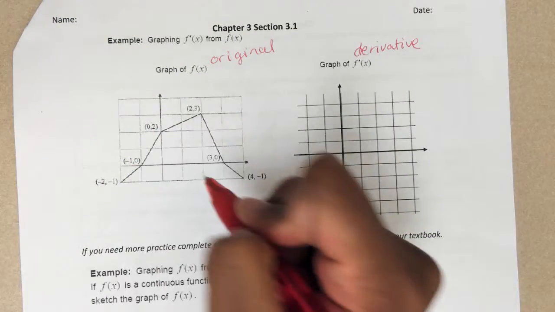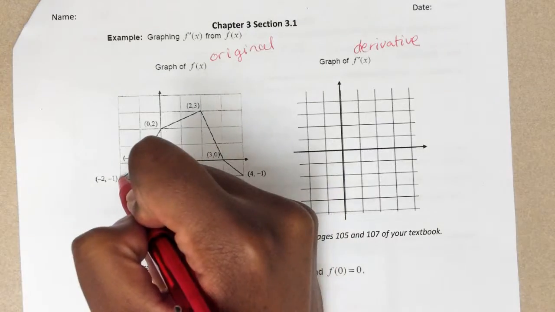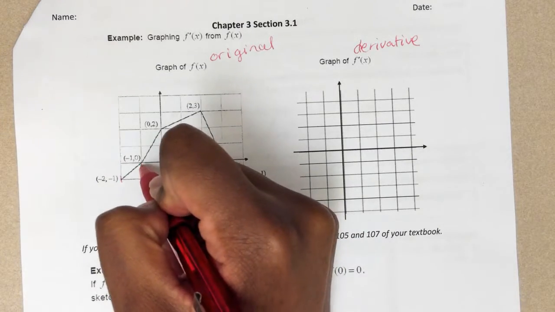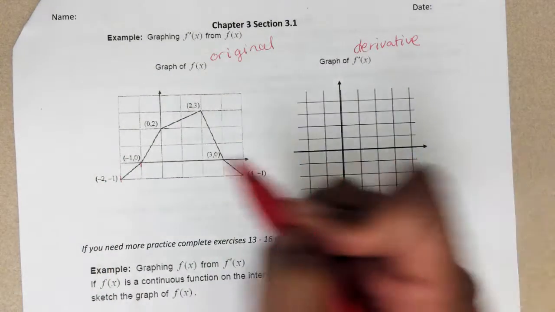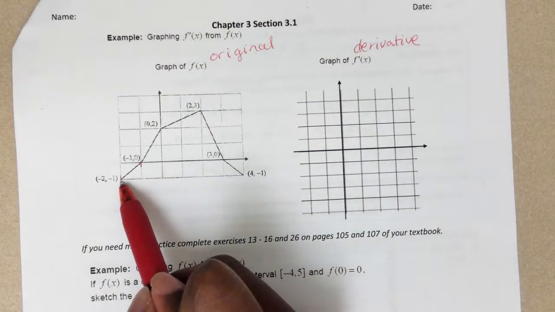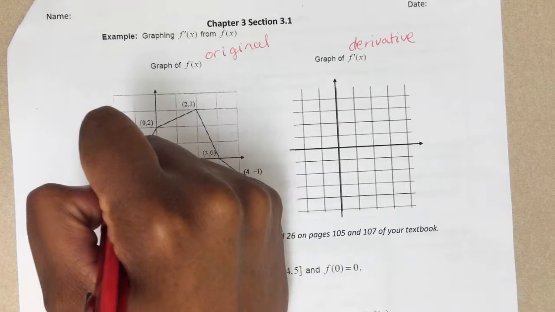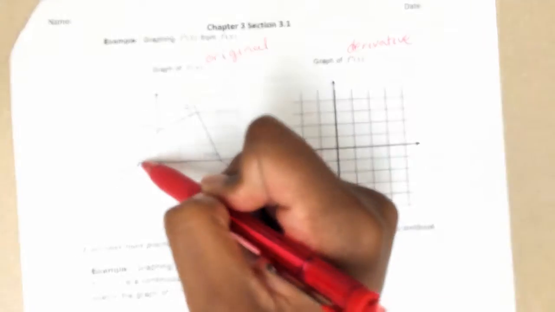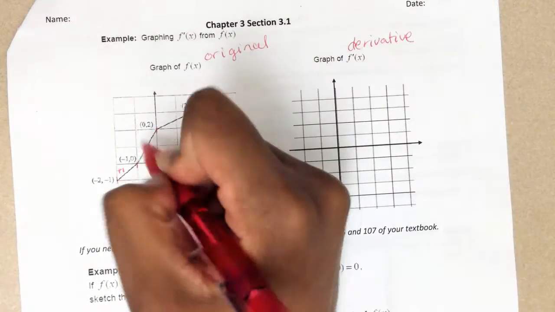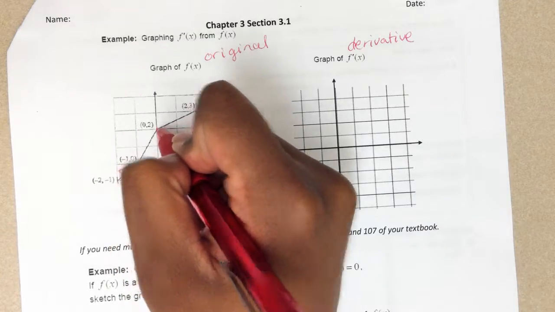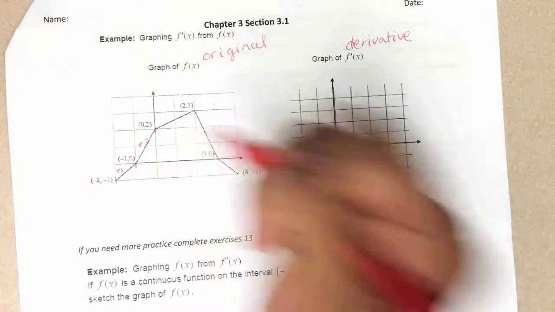we need to know what the slope is for each section of this original graph. So the slope here from negative 2 to negative 1, our graph is going up 1 over 1. So the slope here is positive 1. The slope from negative 1 to 0 is up 2 over 1, so positive 2.